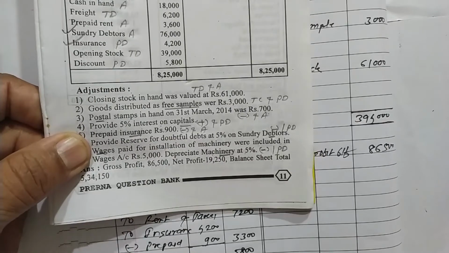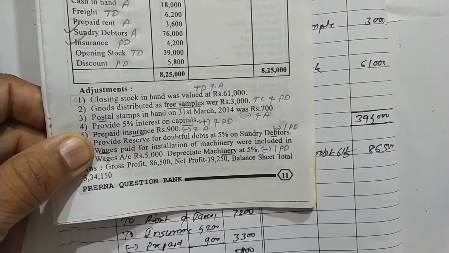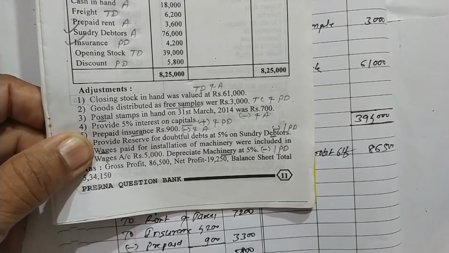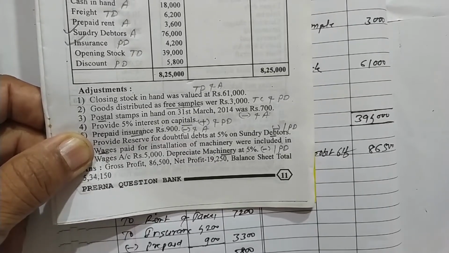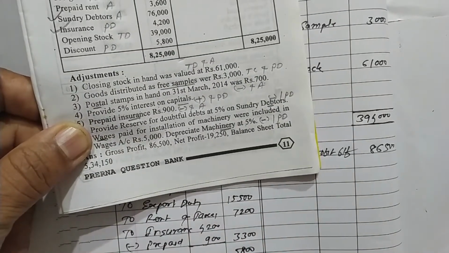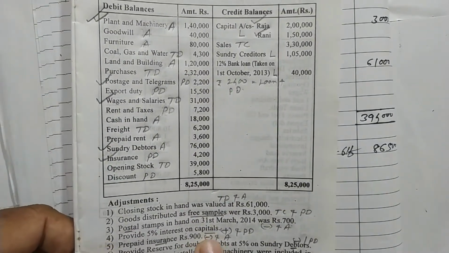Partner's name is Raja at 5%. 5% on 2 lakhs comes to 10,000. Second name is Rani, 5% on rupees 1,50,000. It comes to 7,500.